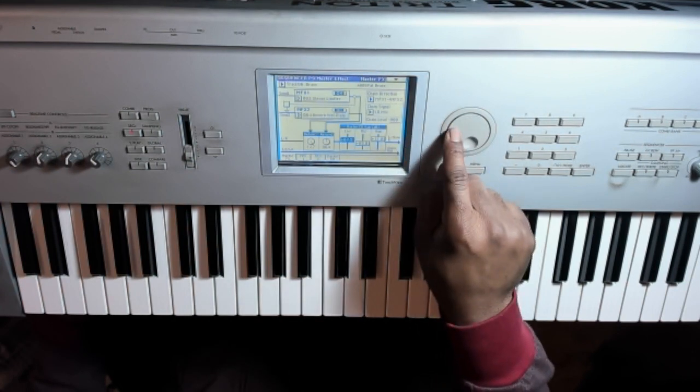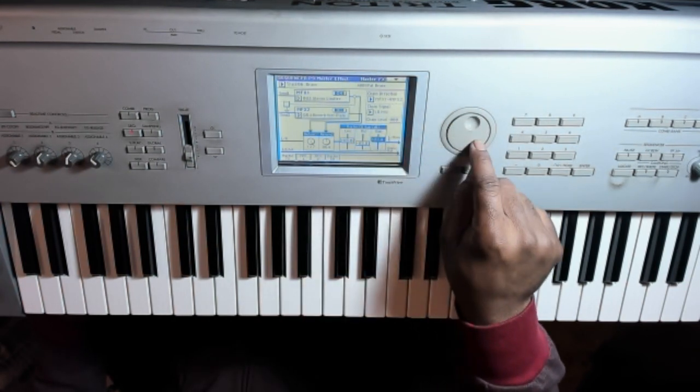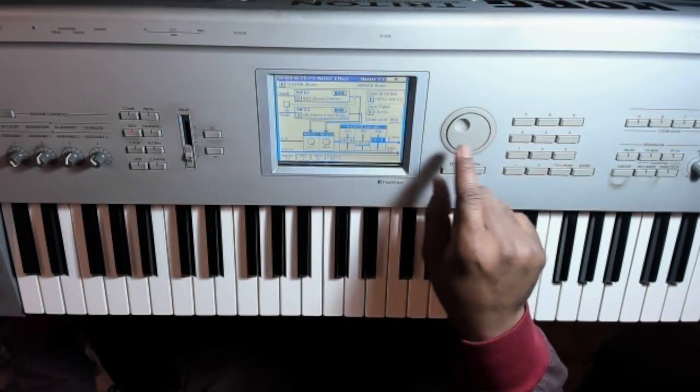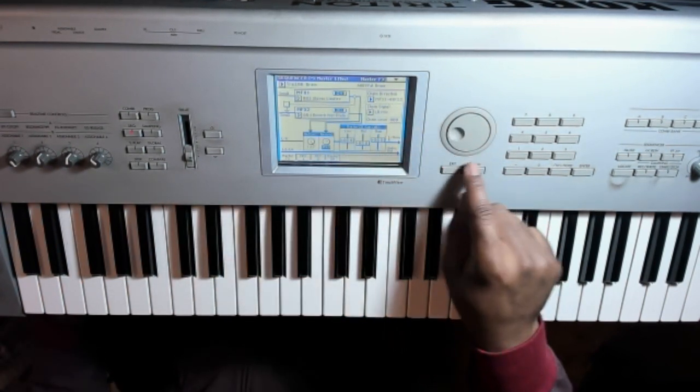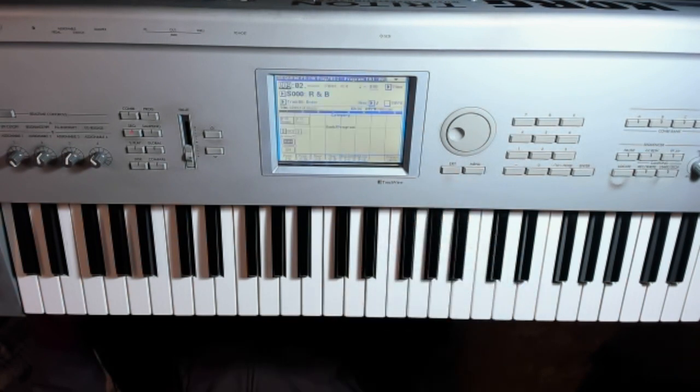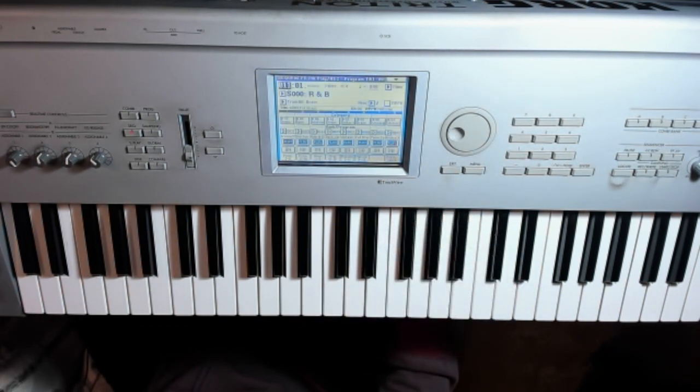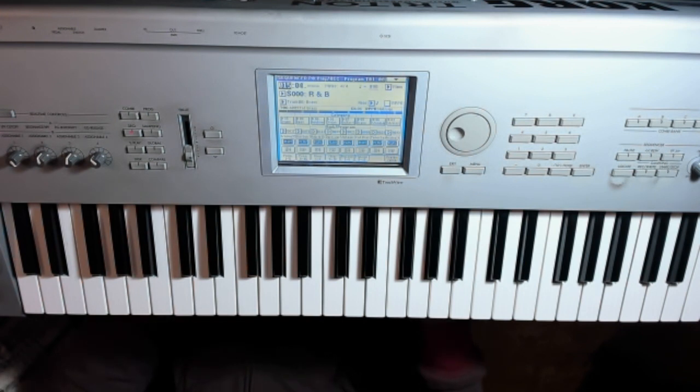You can adjust the mids, and adjust the lows, the highs, and of course, the effects. Just like that. Now the bridge.